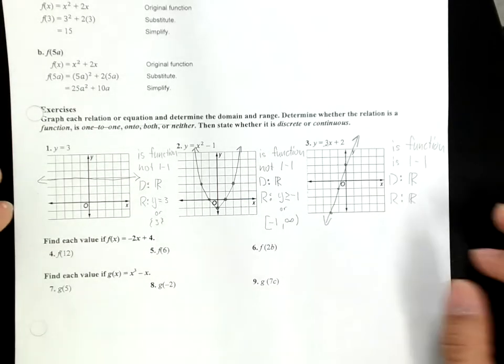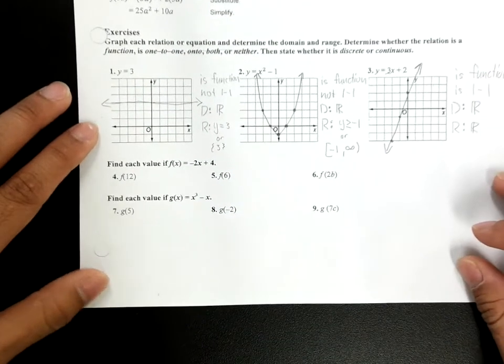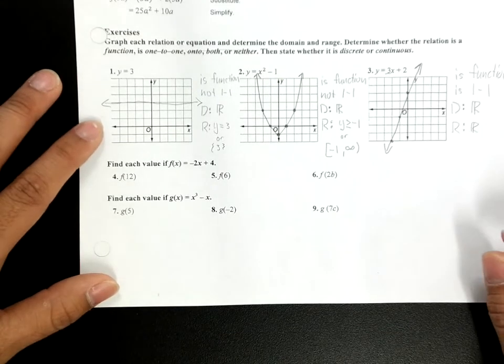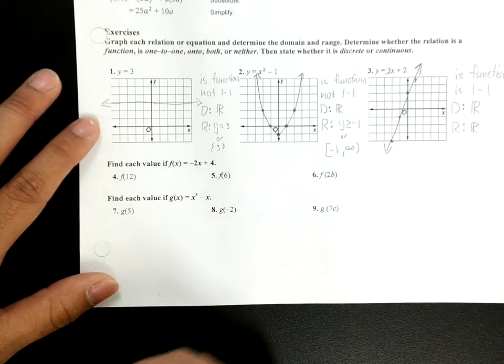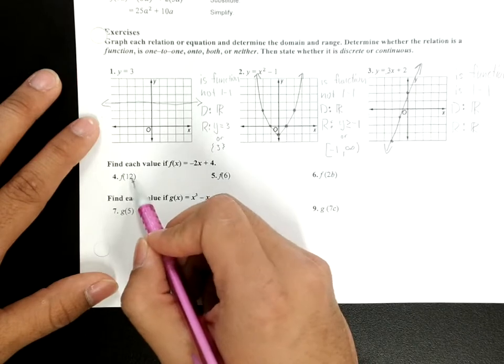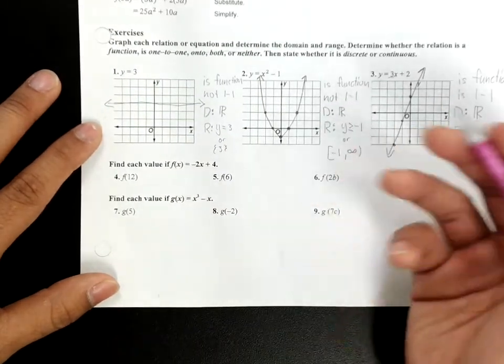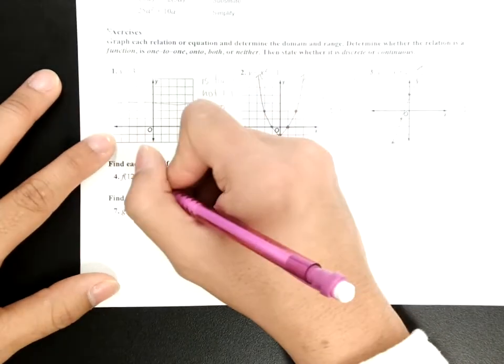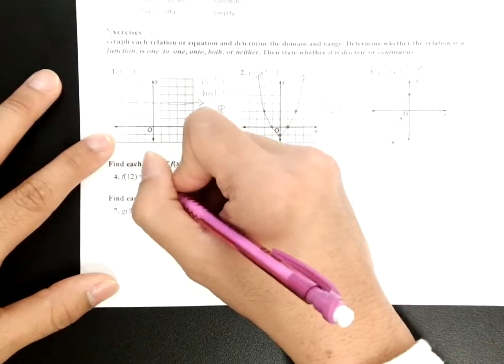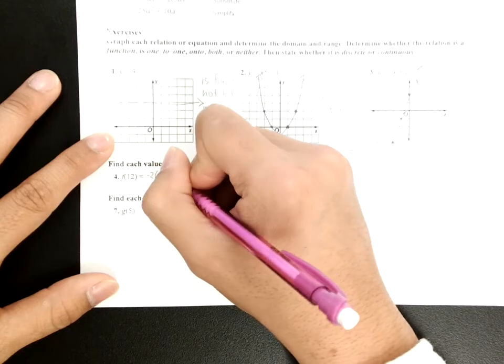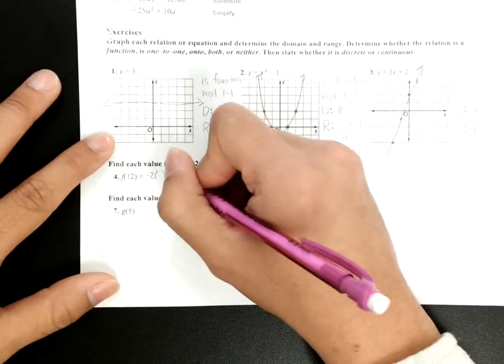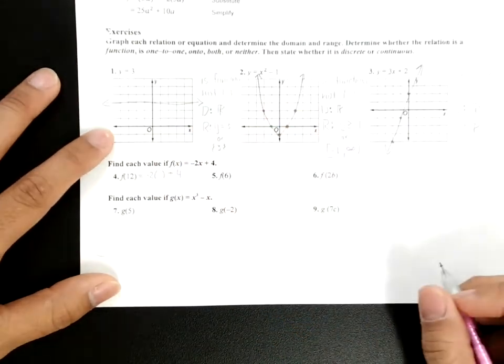For 4 through 9, what you're really doing is replacing x with 12 and then solving. So what I like to do, I like to replace all my x's with parentheses first.